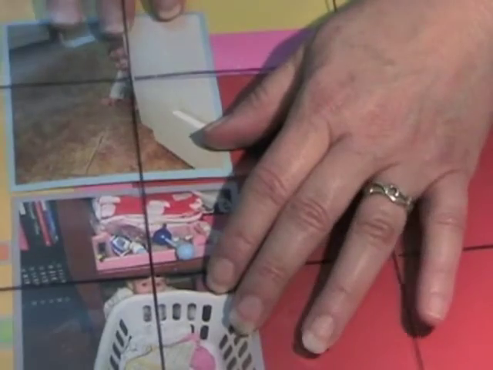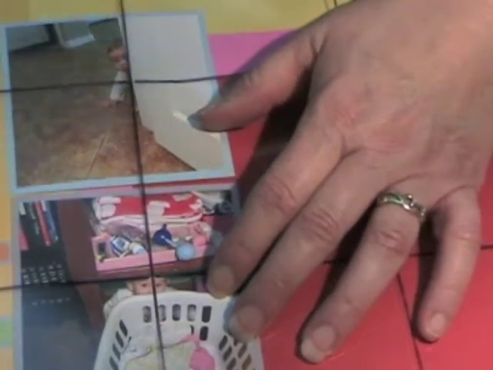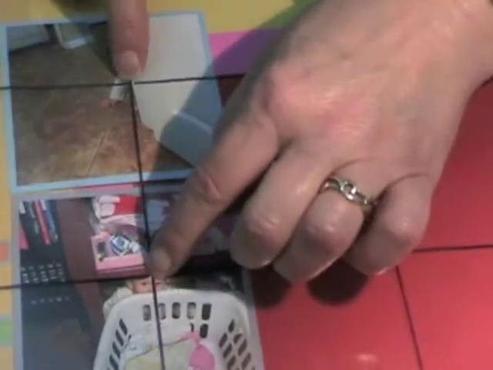So I'll see if I can get this one in there. Well, no, I can't. I can't get them both in at the same place. But I can over here. So they're staggered a little bit, and neither one of them is quite in the center.